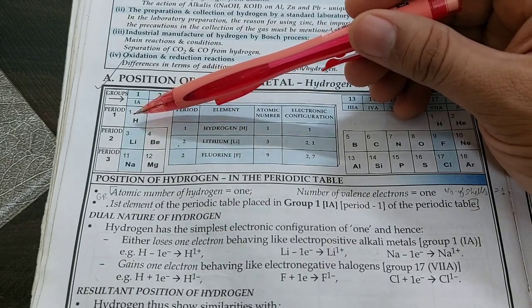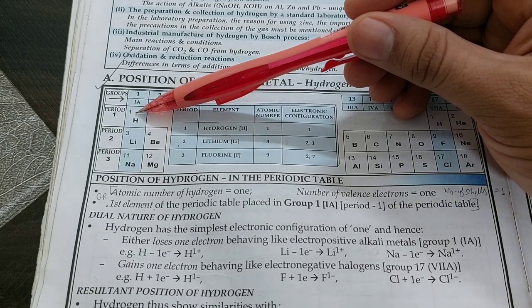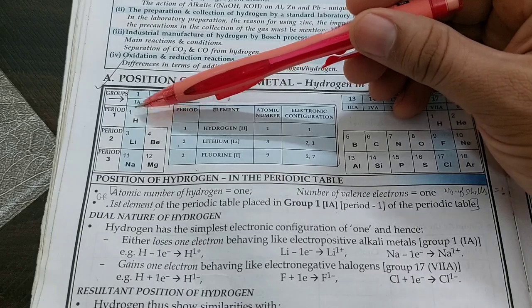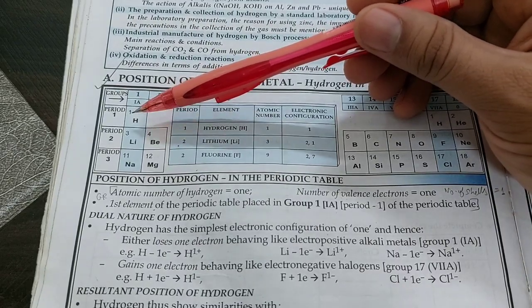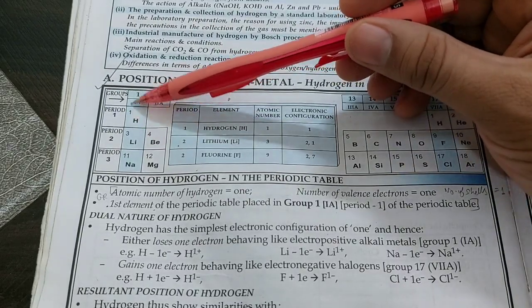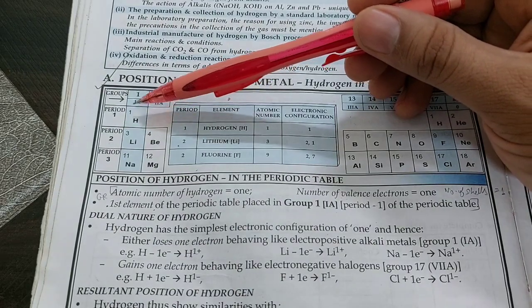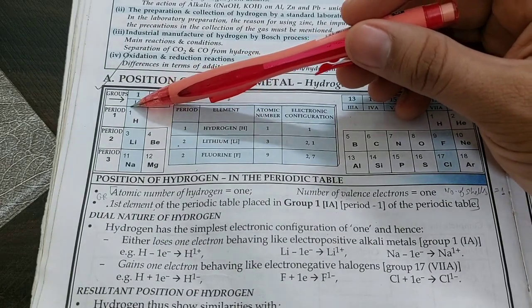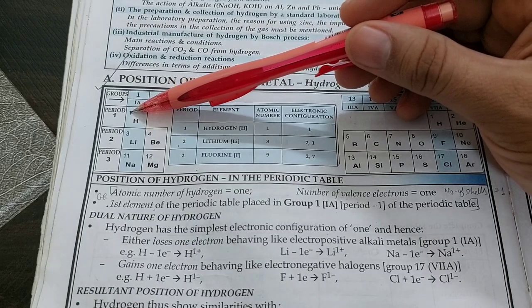Deuterium has 1 neutron, so its mass number is 2. Tritium has 2 neutrons, so its mass number is 3. But the atomic number is same, 1. So the chemical properties are always same. It is usually placed in period number 1, the reason being it has only one shell. That is why it is in period number 1.